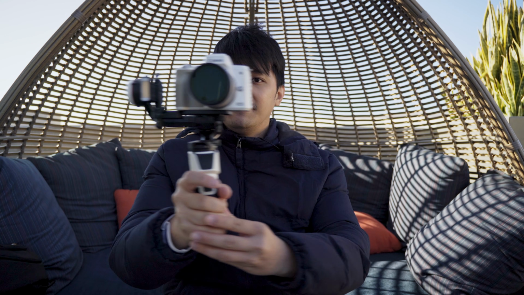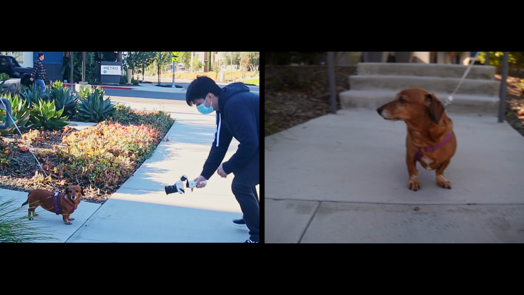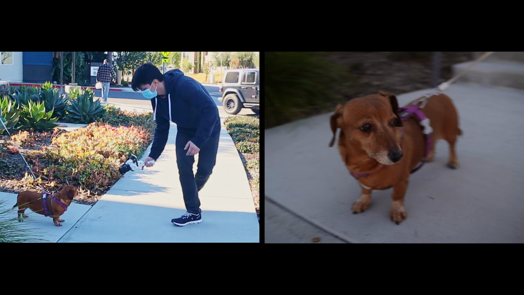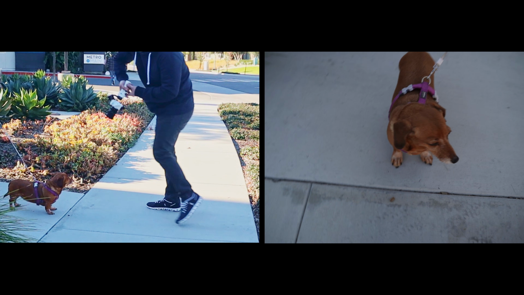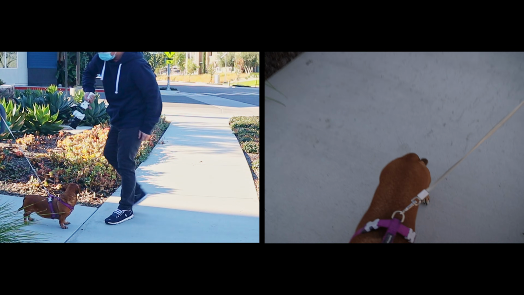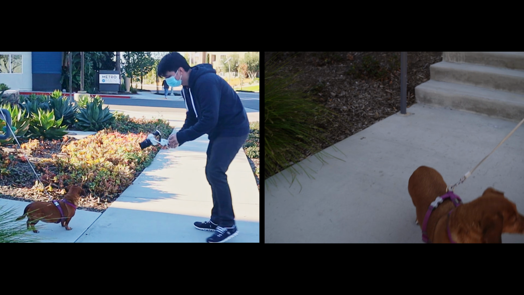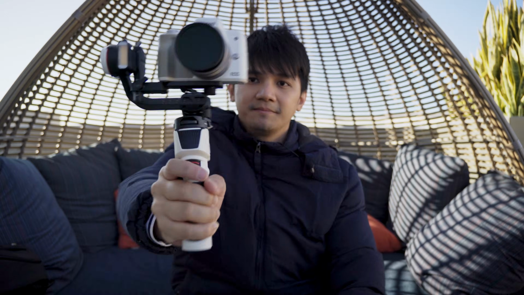The next one is the follow mode. In this mode, the gimbal will follow both the panning and the tilting motions. Pan to the left, pan to the right, the camera follows. And then tilt up, the camera will face upwards too. Tilt down, the camera will face downwards. For the roll, nothing happens. It still tries to keep the camera level.